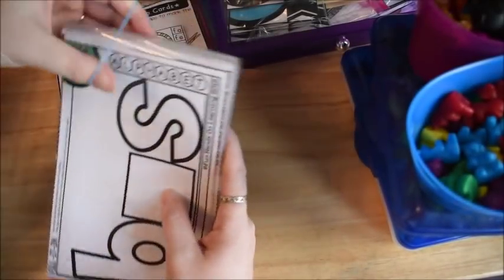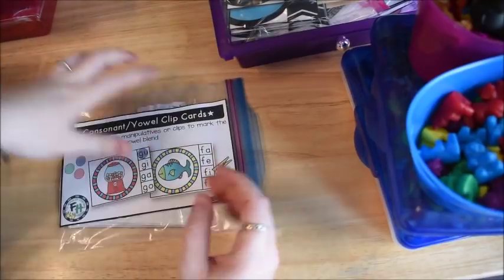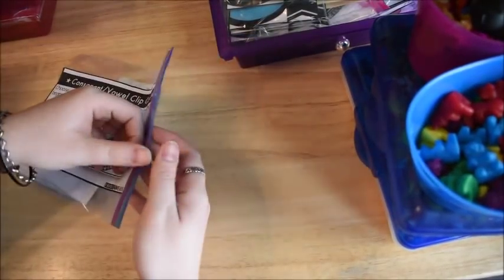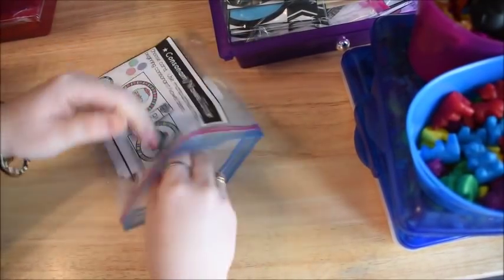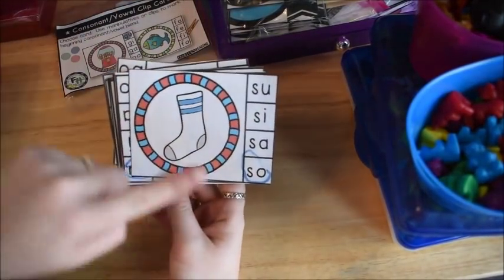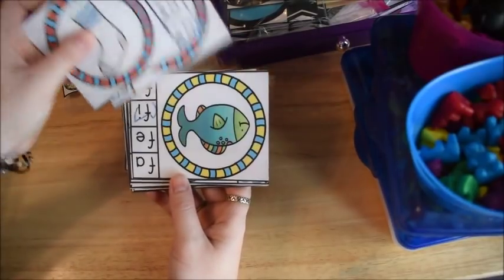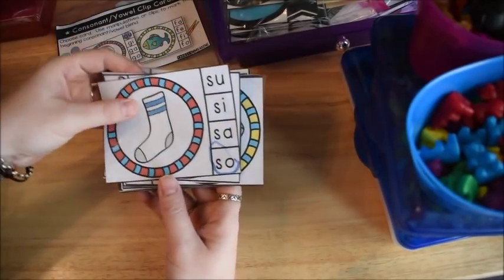I show these in a separate video as well. And then some of the activity centers from that unit. He did this activity center yesterday, and they are clip cards for beginning blends. He was using dry erase markers with them, and then we also changed over to using manipulatives.